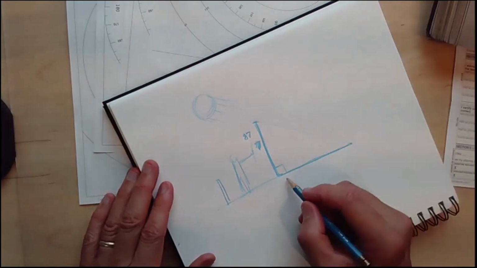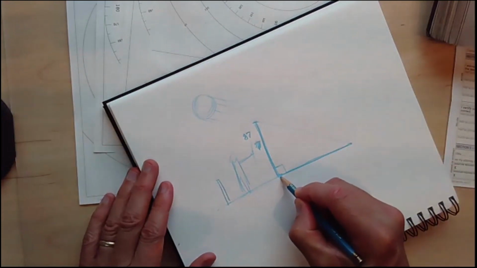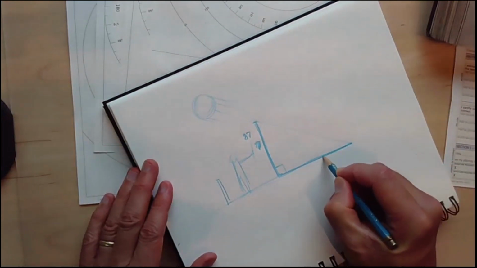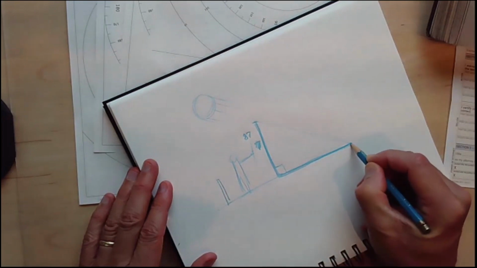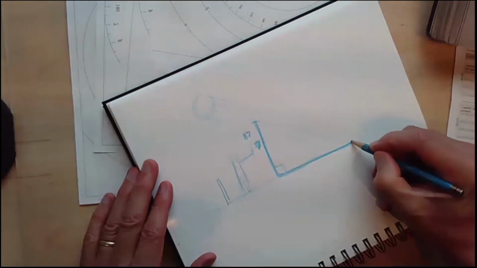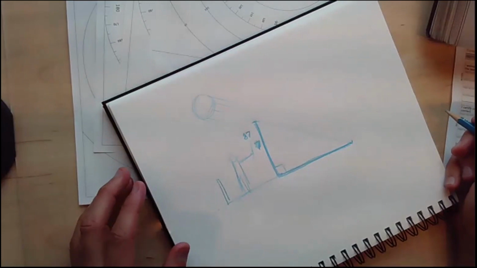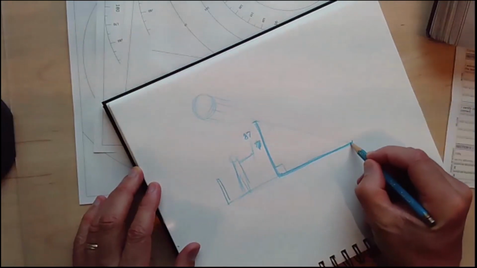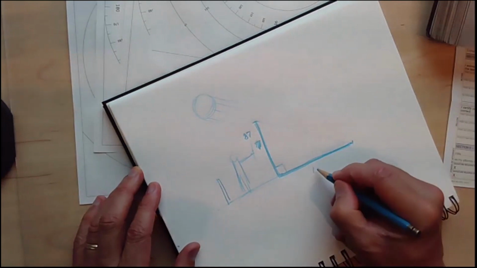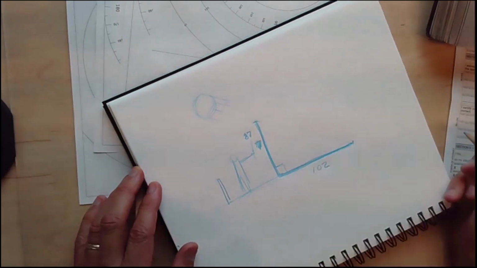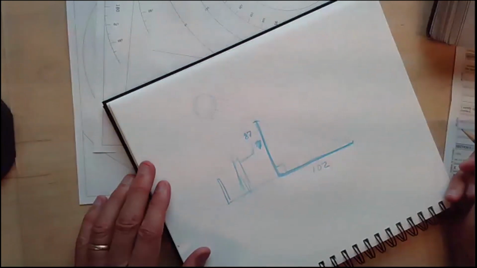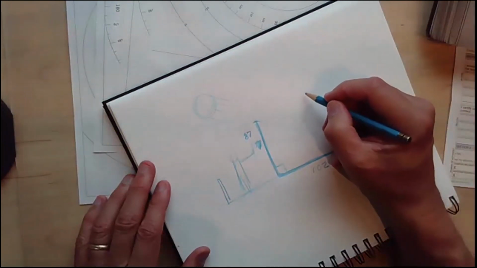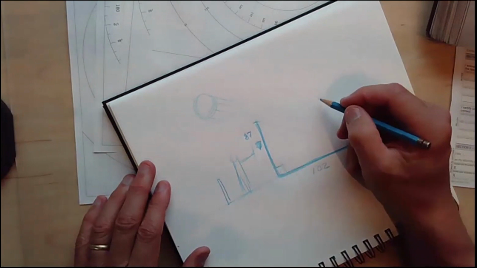Now I measure this shadow length here. It's a good idea to get a little piece of chalk and mark that on the ground. You then get your shadow length here. And let's say this is 102 inches. I now am going to do a little division problem.